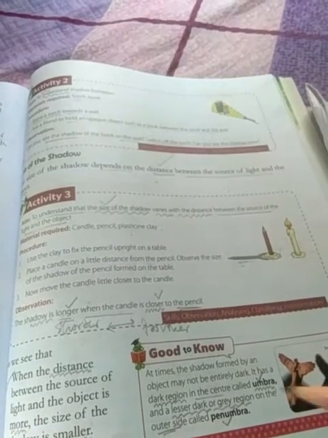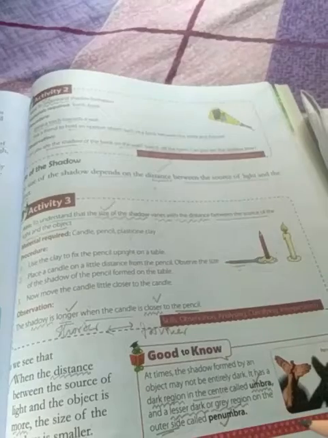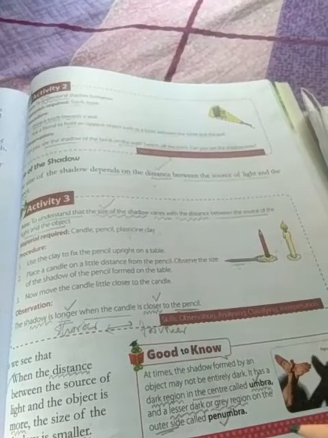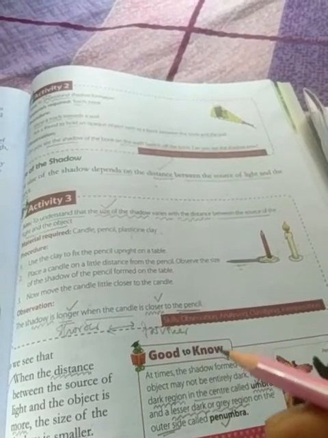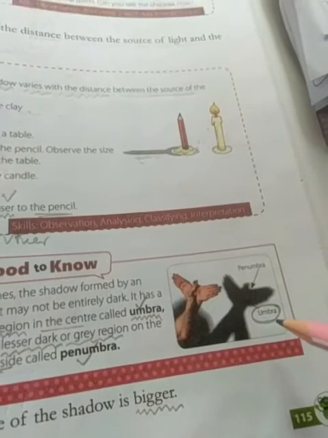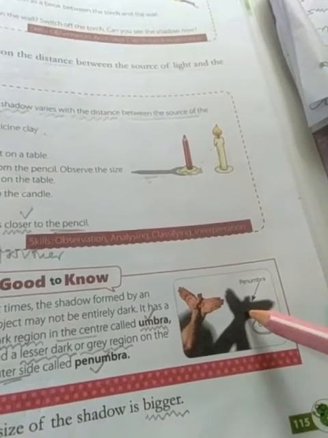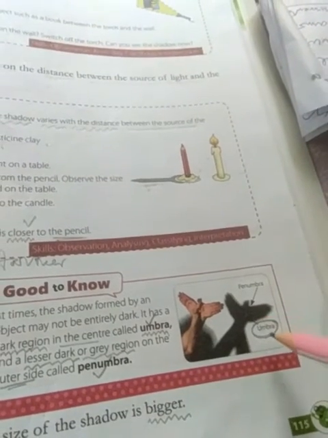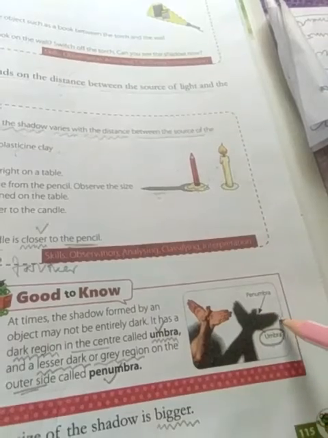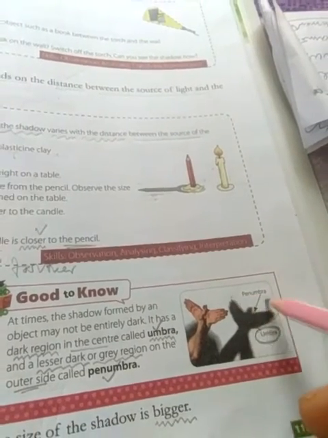And the less dark or gray region of the shadow, generally it is located in the outer side of the shadow. It is called the penumbra. Consulting this diagram, we can easily visualize that umbra, this is the centered dark region of the shadow, it is called the umbra, whereas the outer gray region of the shadow is called the penumbra.